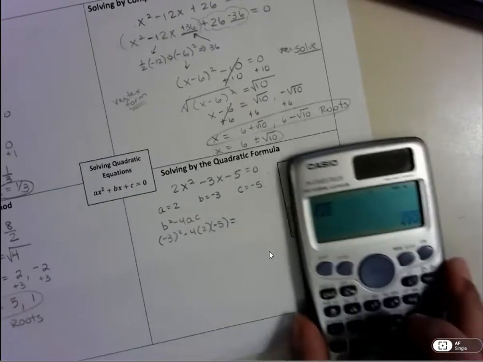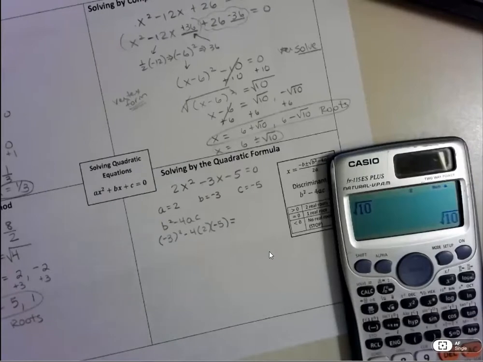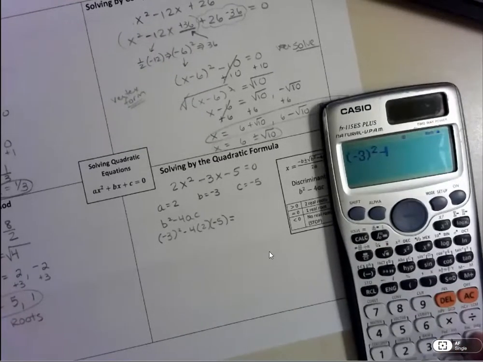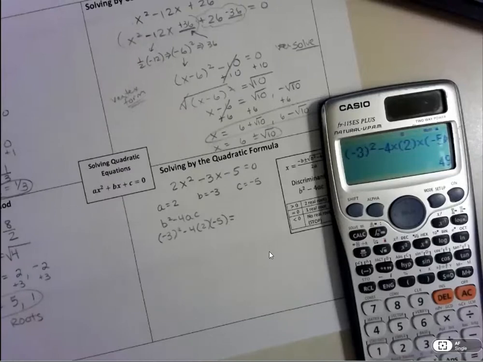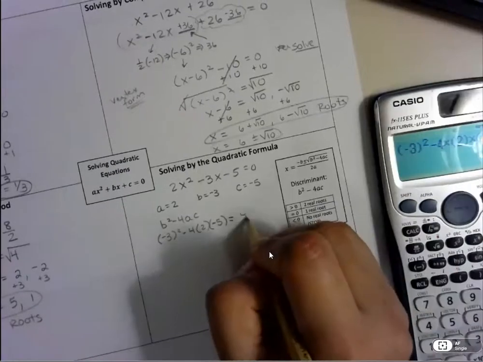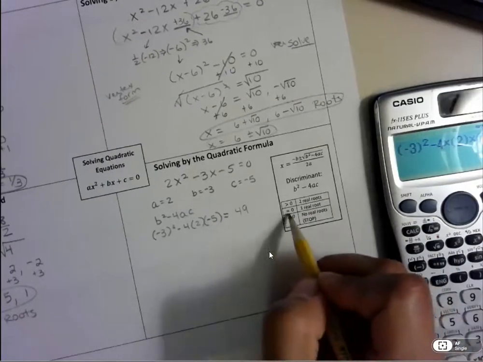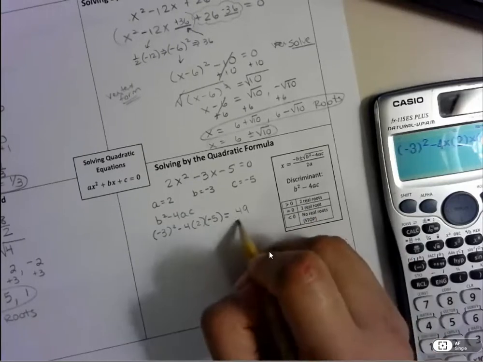Use the calculator. Parentheses, negative 3, parentheses, square that, minus 4 times 2 times negative 5. Notice when I'm subtracting, I'm using this one, and when I need a negative sign, I use that one. 49. And 49 means that it's a number greater than 0, so you've got 2 real roots.